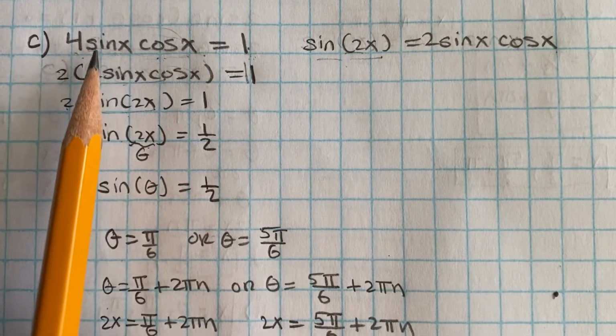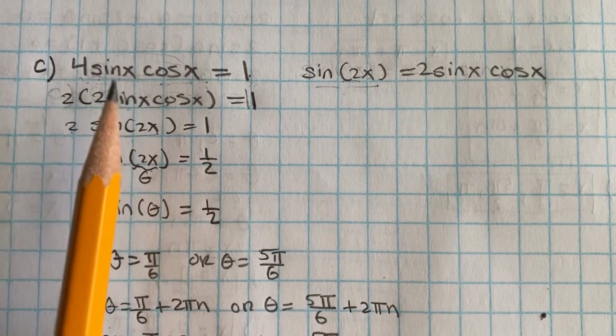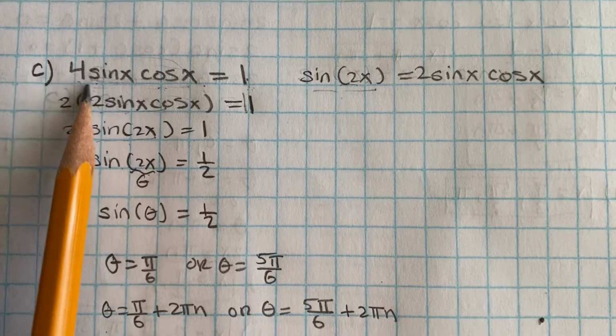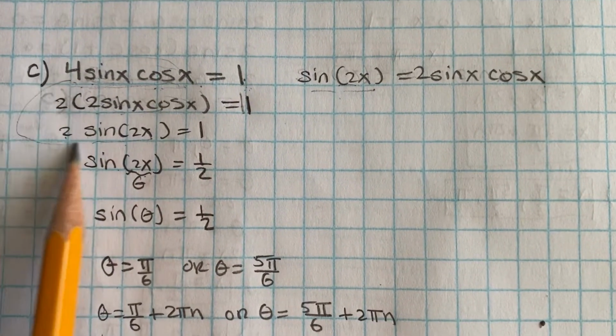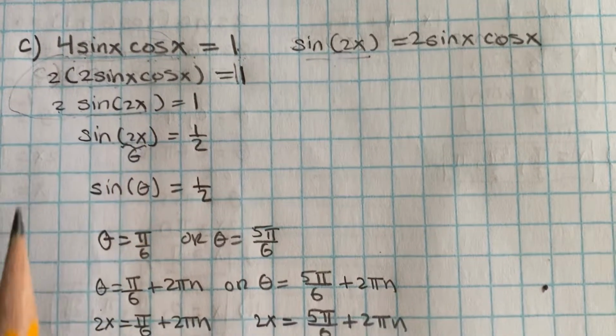And actually, there's a problem in sections, I believe 27 through 30, that asks you to condense it, to rewrite it in terms of a double angle. How do I rewrite 4 sine x cosine x? I could rewrite it as 2 sine of 2x, and that's basically the strategy or technique you want to use.